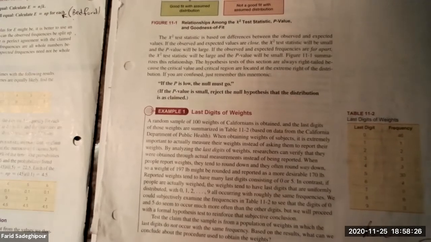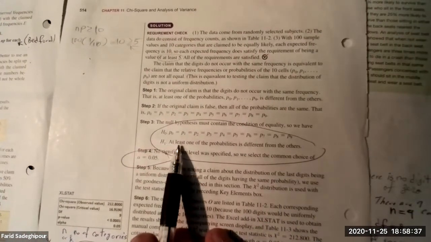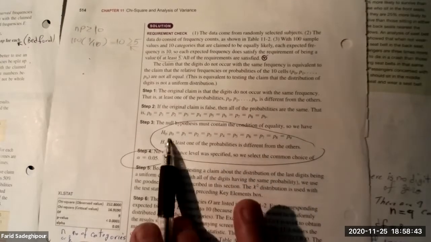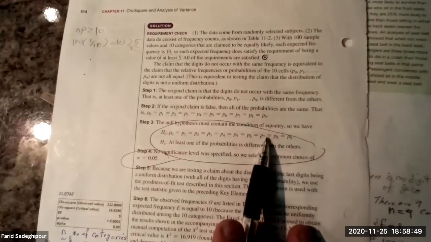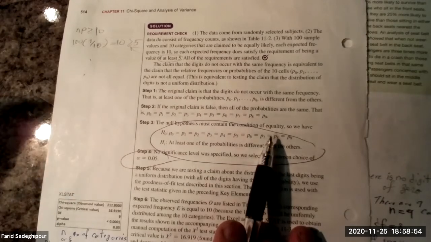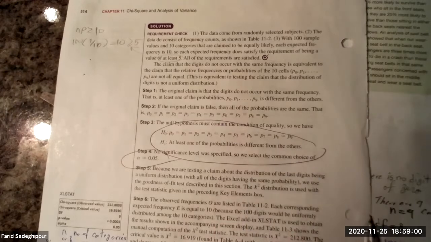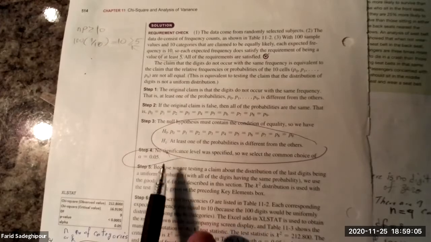Here, our H0 and H1. Our H0 is that all the proportions are the same. H1 is that we get proof that at least one of them is not. So this is your H0 and H1, and we basically use this for all the problems. In this one, the significance level is 0.05.